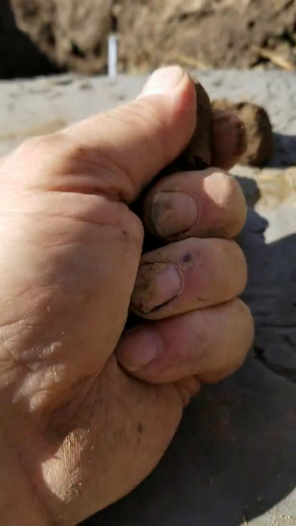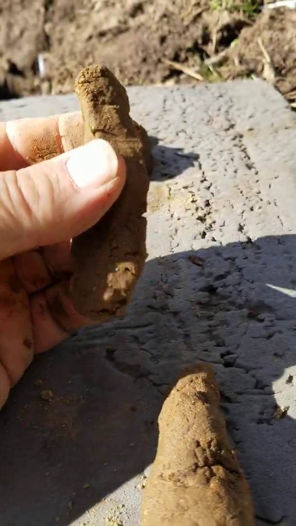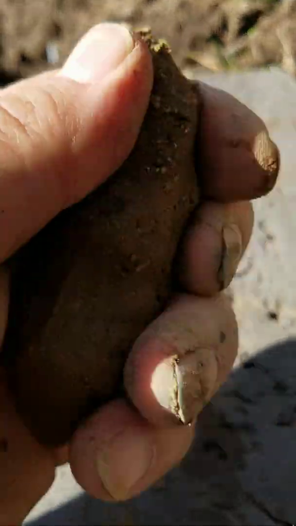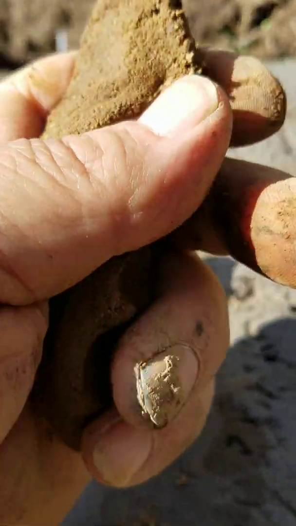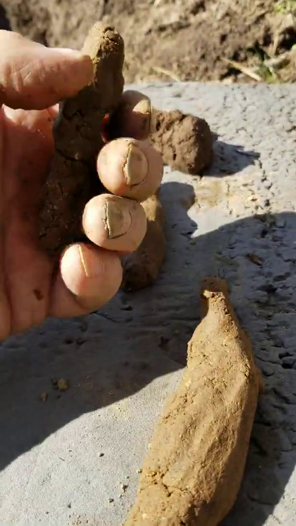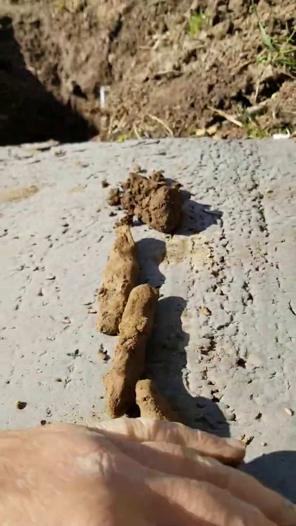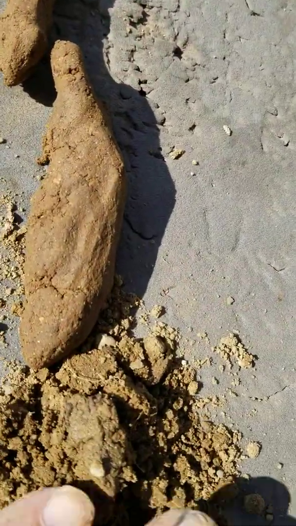This would probably, this one has less clay, still good clay in it, but less clay. And then this has even less. And we pick up the coarseness in sand as we move down until this material here.